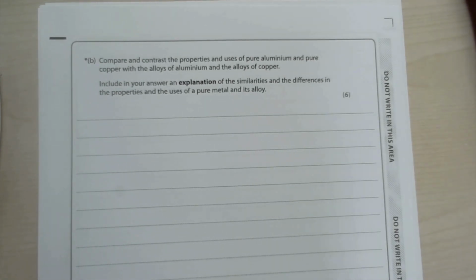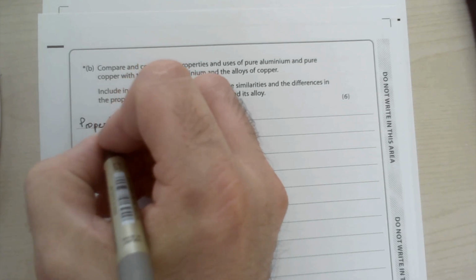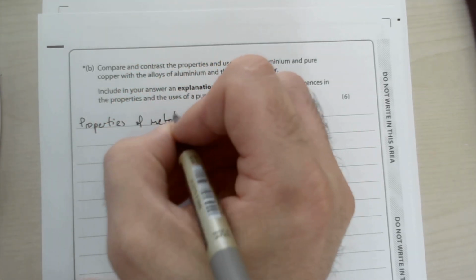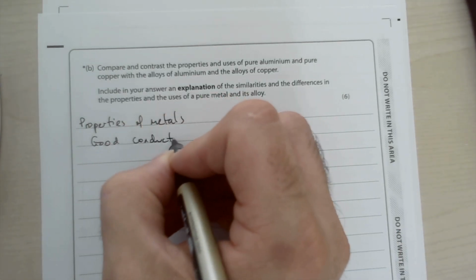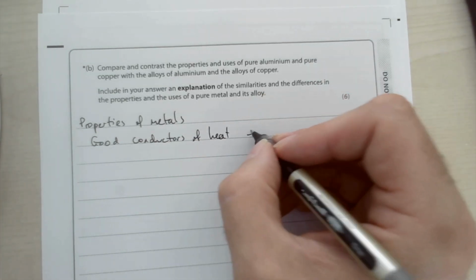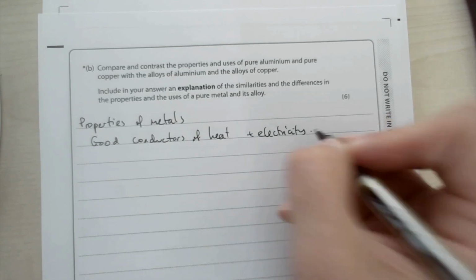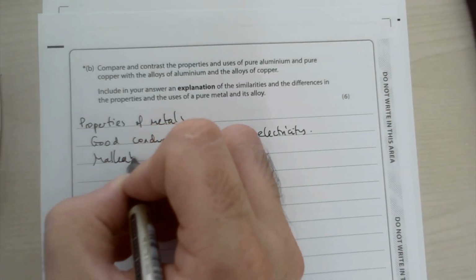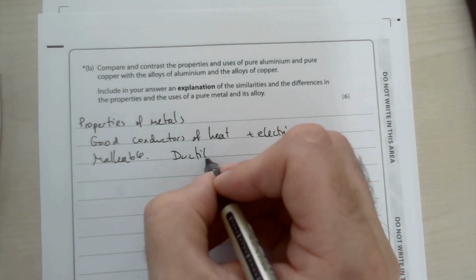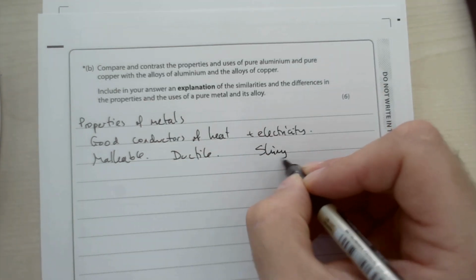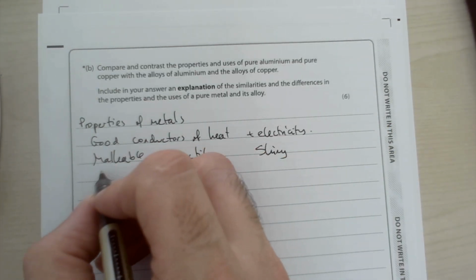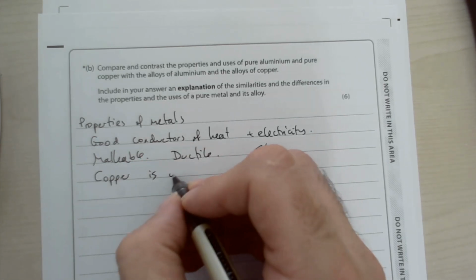Okay, so first thing that I would talk about is the properties of each of them. So properties of metals, they are good conductors of heat and electricity. They are malleable. They are ductile. So remember, that means moldable, that means stretchable into wires. They are shiny. We could also say that copper is unreactive.